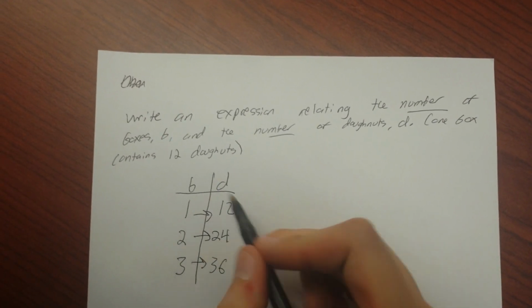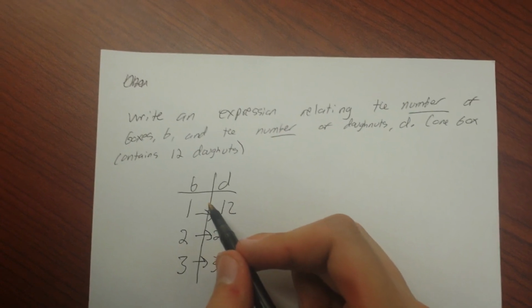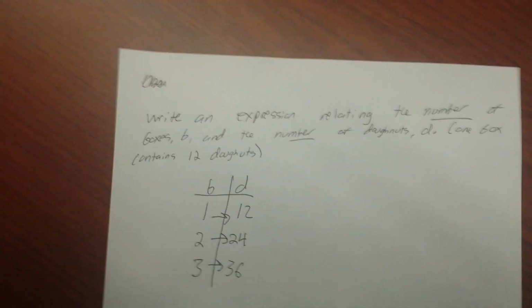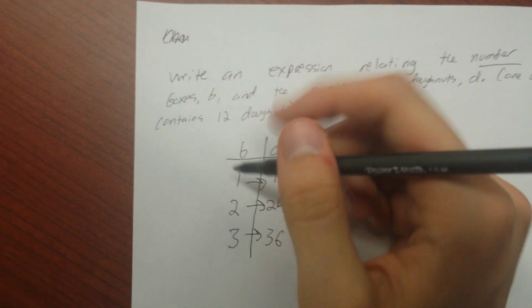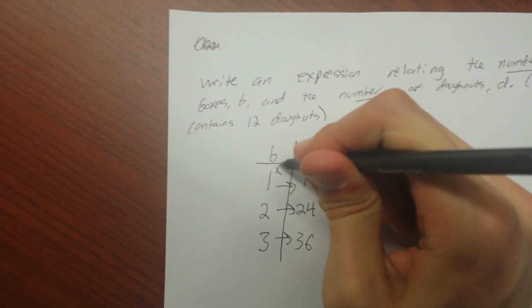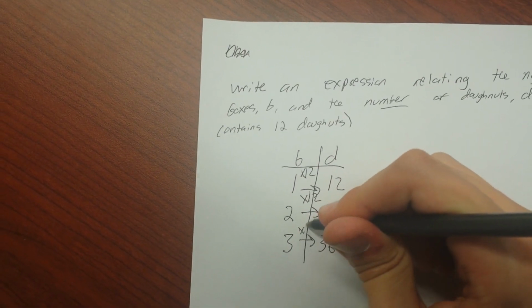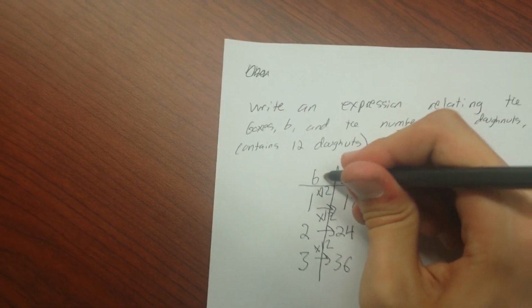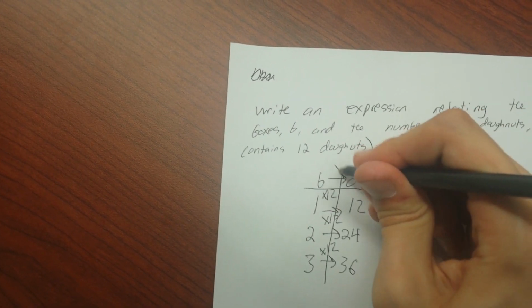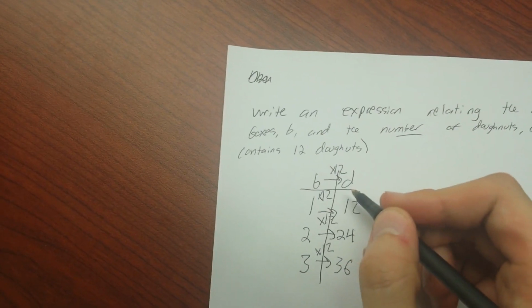So what are we doing to the values on the left to get the values on the right? Well, 1 to 12, this looks like maybe adding 11. 2 to 24 is definitely not adding 11. So what we're actually doing here is we are multiplying by 12. 1 times 12 is 12, 2 times 12 is 24, 3 times 12 is 36, and by the same extension, no matter what B is, we're going to multiply it by 12 to get D.